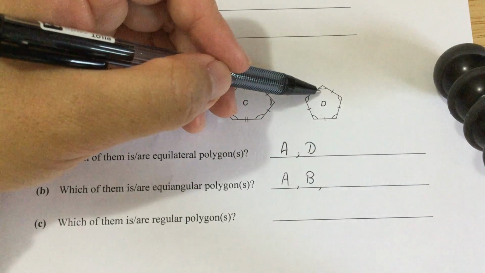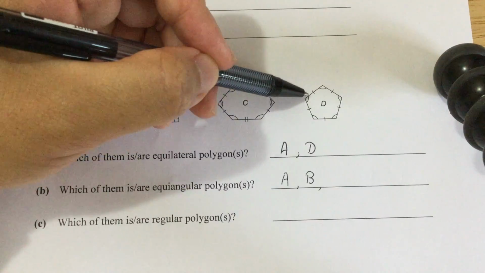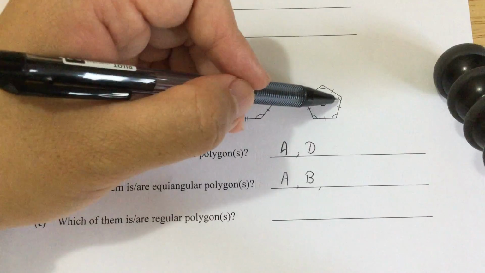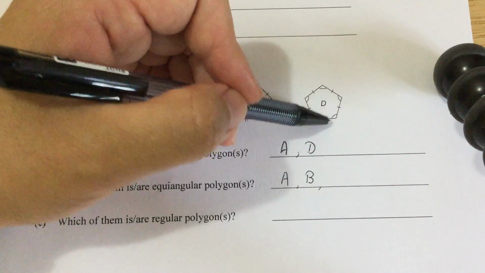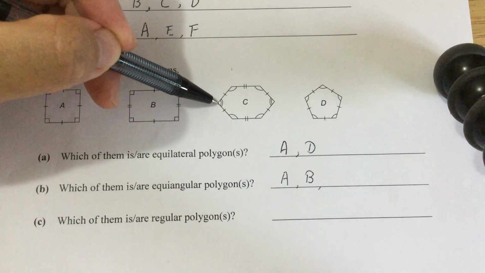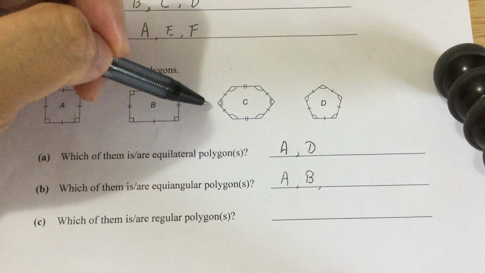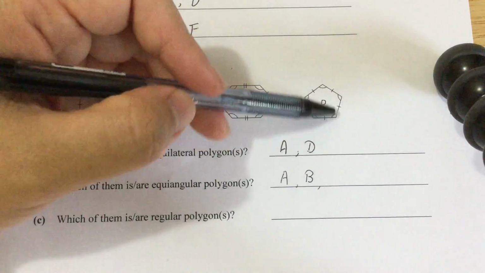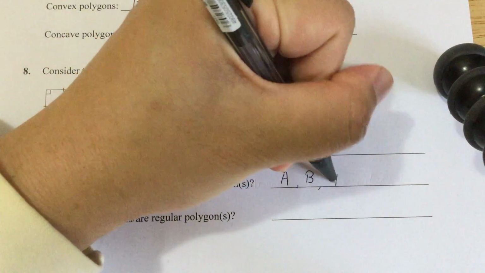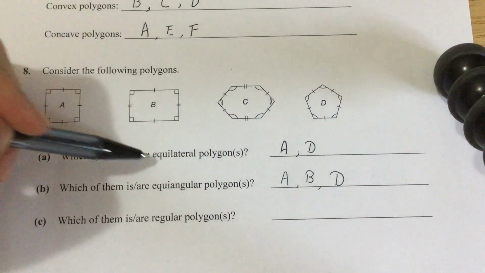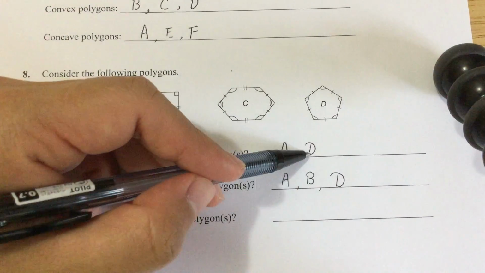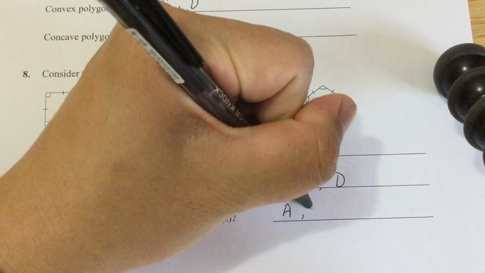So for D, we have 1, 2, 3, 4, 5. Every time we mark angles as the same size, we use the same marking on them. So you can see for part C, you have 2 marks and 2 marks. So these 2 angles are equal, and these other angles are another kind of equal. Make sure that for D, you will find that they are also equal. So both of them are equilateral and both are equiangular, so you will call it regular. So only A and D can be regular.